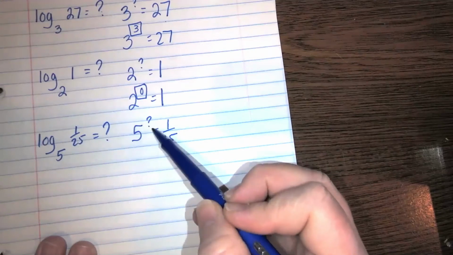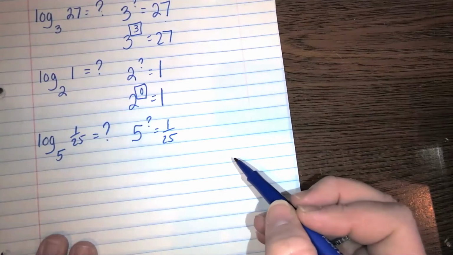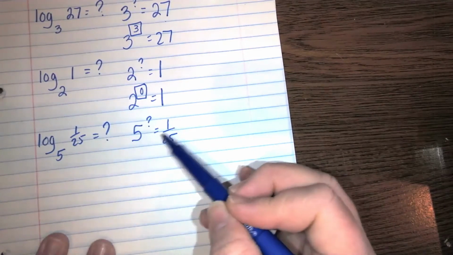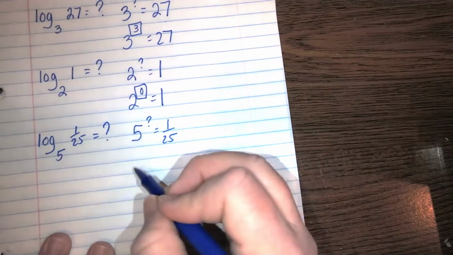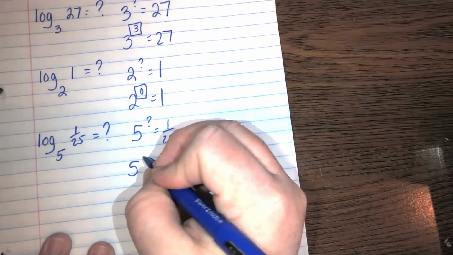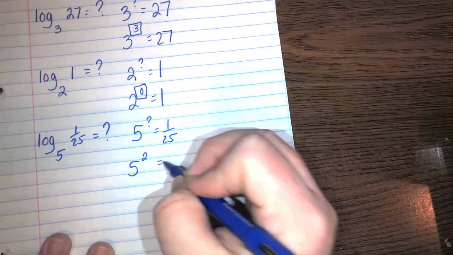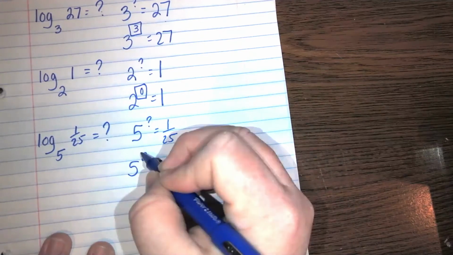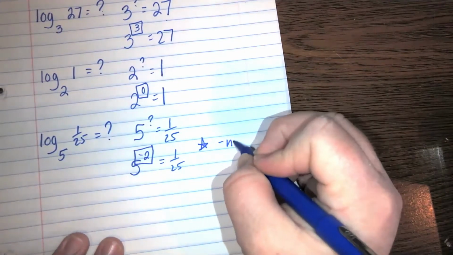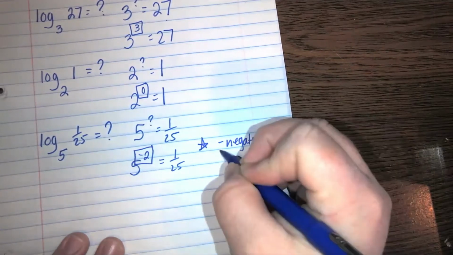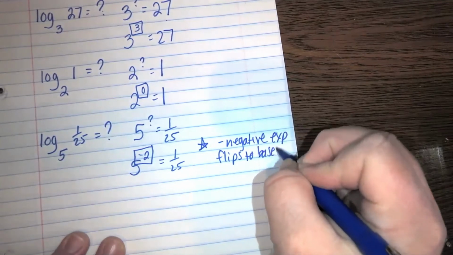It would be 1/5, the 1/5 power, that'd be the 5th root. Okay, first of all, how do I get 5 to what power gives you 25? Second, how do I get something to flip to the basement? Negative? There you go. You got it. So don't forget, negative exponent flips to the basement.